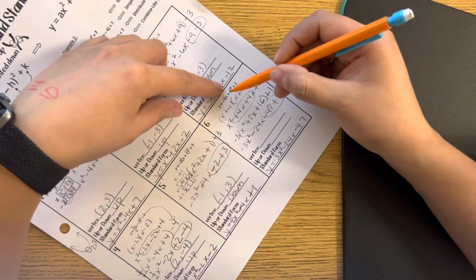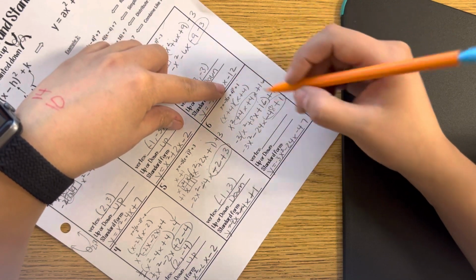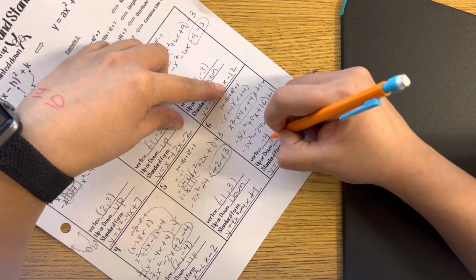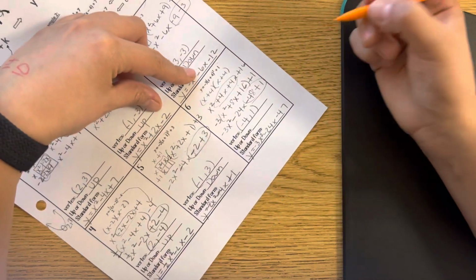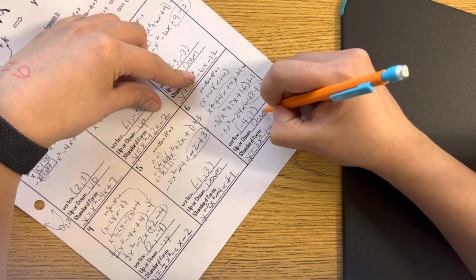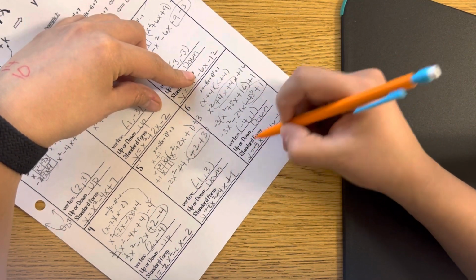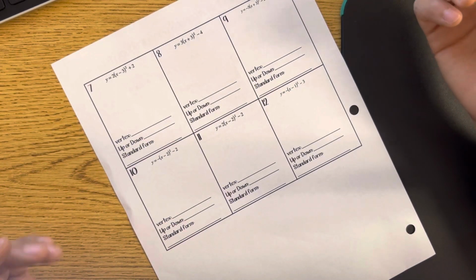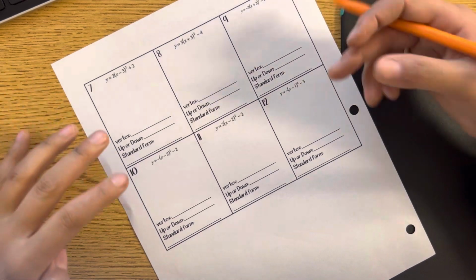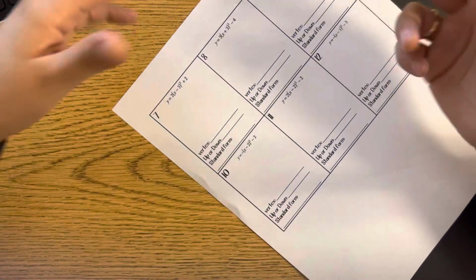If I go back to the vertex form, the 4 and the 1 are the x and the y, but 4 becomes negative 4, and it's just positive 1. I know it's going to point down because the leading coefficient is negative, just like they are in both forms. Okay, so it gets pretty repetitive after that, so you're welcome to stop the video if you understand it, but otherwise I'm just going to finish up the notes.